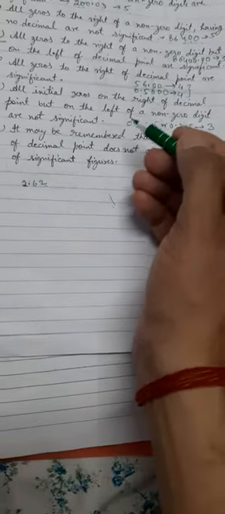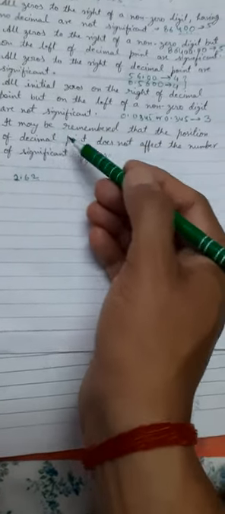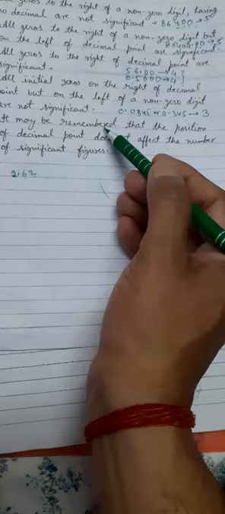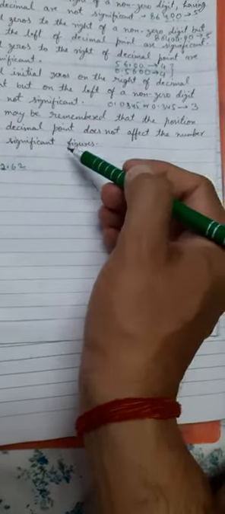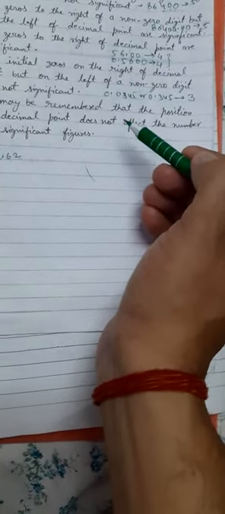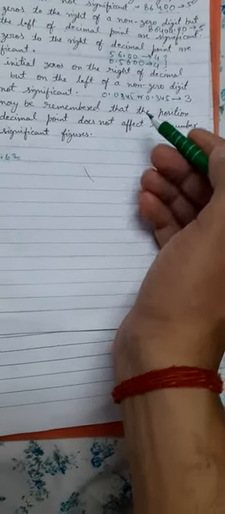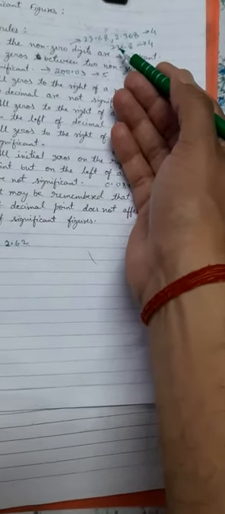Clear? Now the next one. Remember that the position of the decimal point does not affect the number of significant figures. Understood? That means, I have given the example here for this sixth one.